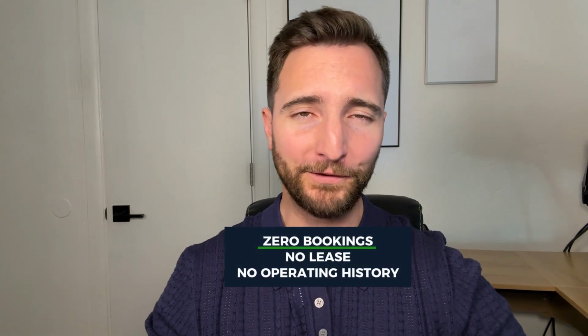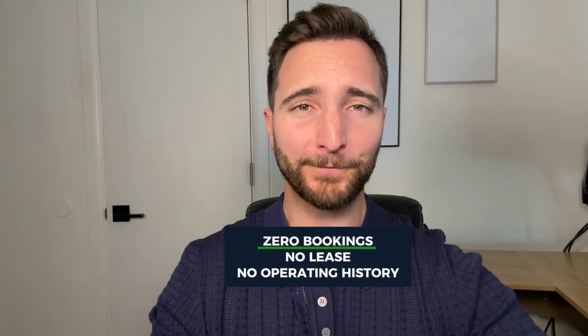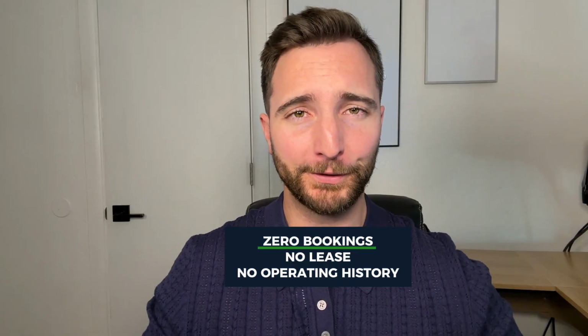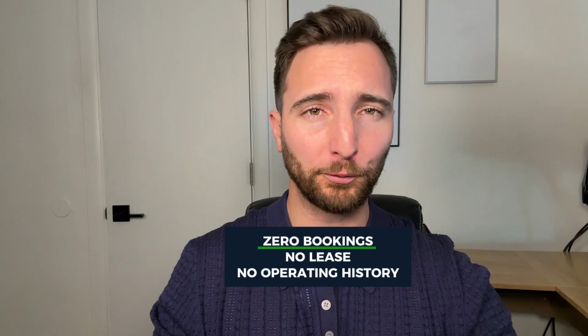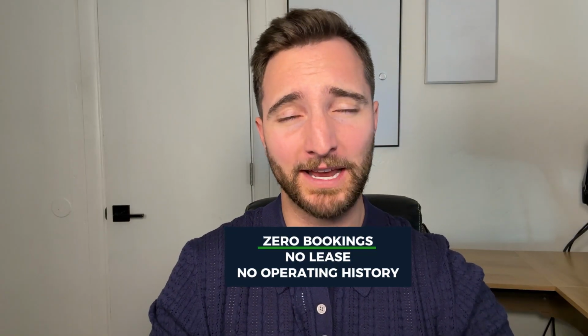You can qualify for a short-term rental using income from a property that has never produced any, no leases, no Airbnb bookings. There are a few important rules you have to understand to make sure everything's structured correctly so your loan's not going to get denied in underwriting. Here's everything you'd want to know.